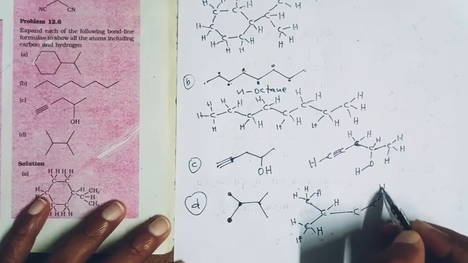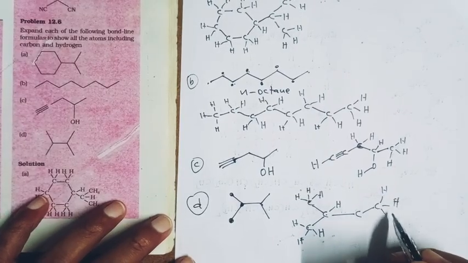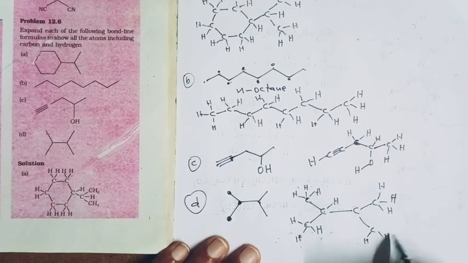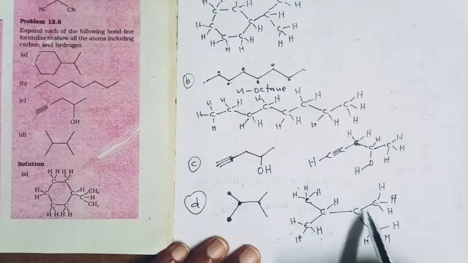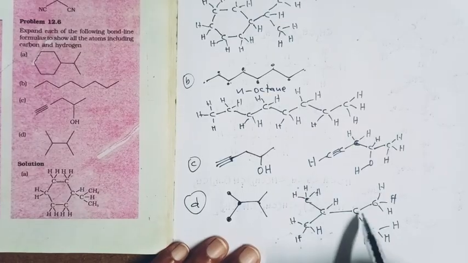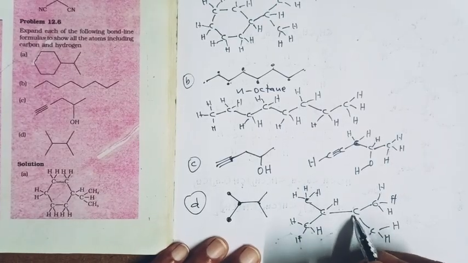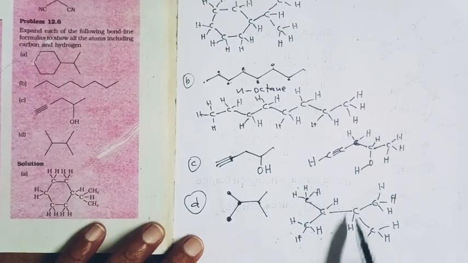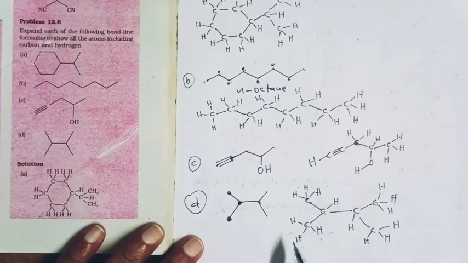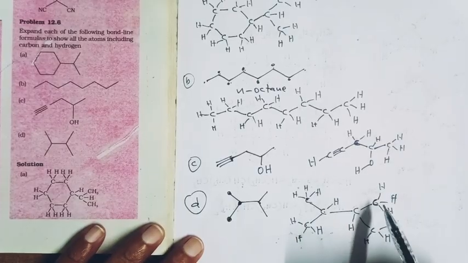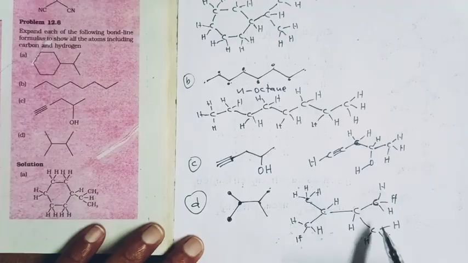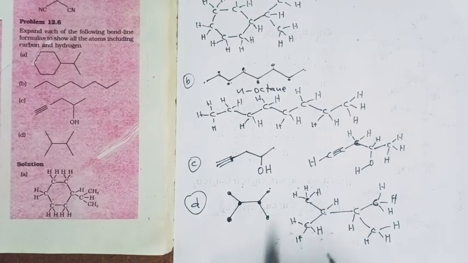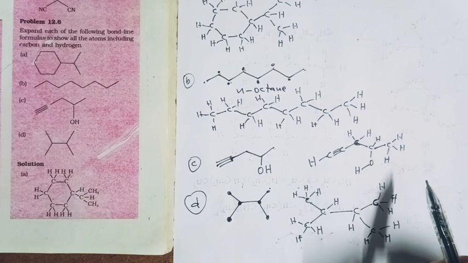Carbon, H, H, H. This side also H, H, H. So this carbon has four bonds, this carbon has four bonds, but this carbon has only three bonds. That means it has one hydrogen here. You can put the hydrogen above or below. This is how we need to expand. This carbon is this carbon, and this carbon is this carbon. So this is how we have to expand the structures.